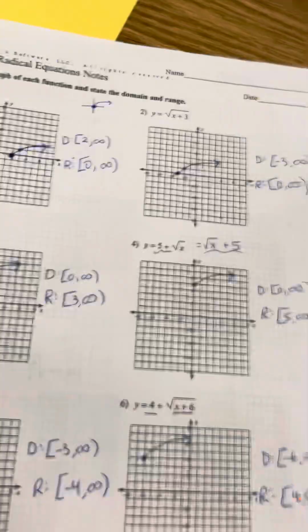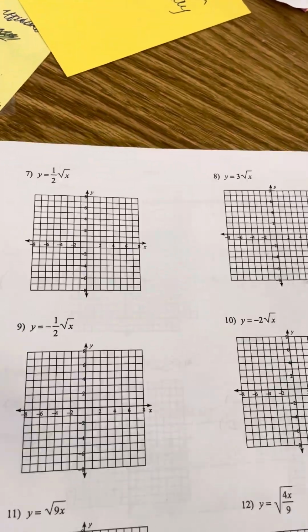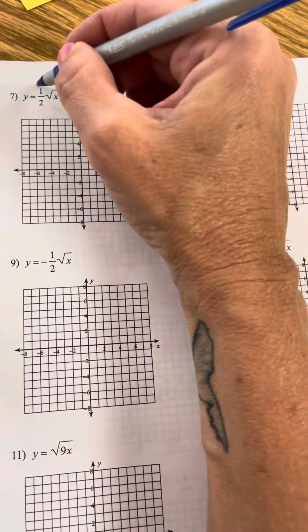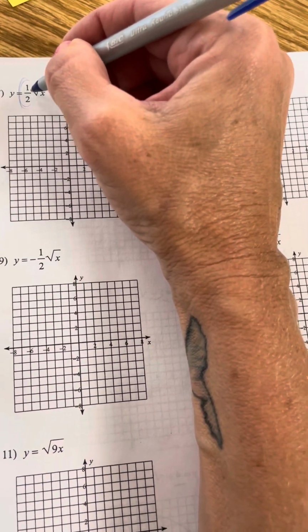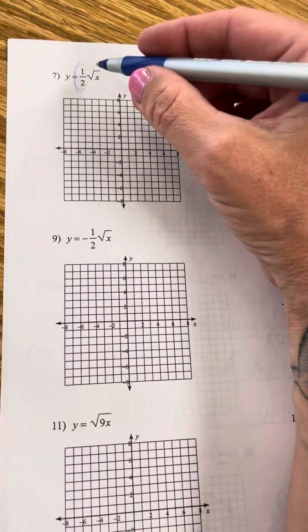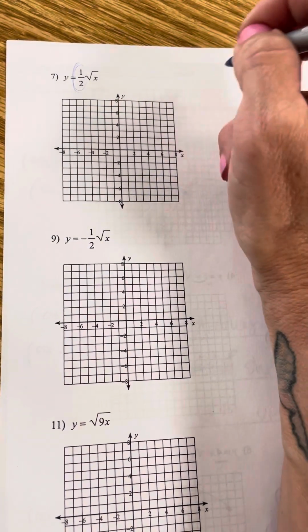Okay, so that's my domain and my range. Now we got a few more on the back to get a little bit harder. Okay, so now he sticks a number out front, and I'm going to show you what that does. That just makes the number out front of x, not separated by addition or subtraction, that moves the original point. But a number multiplied just changes how steep the graph is, how fast it gets going.